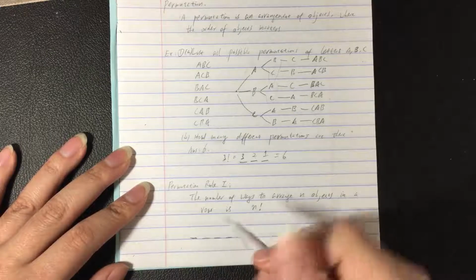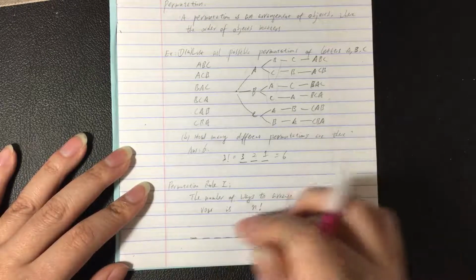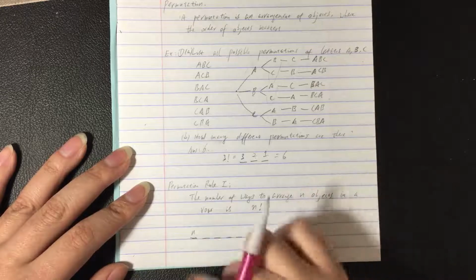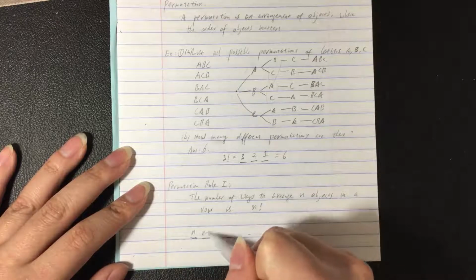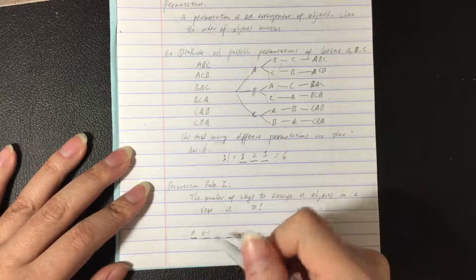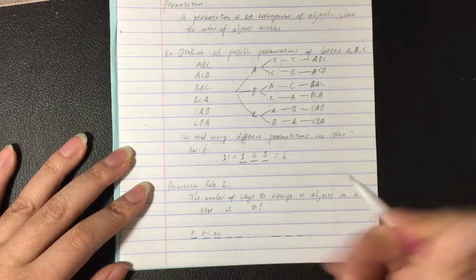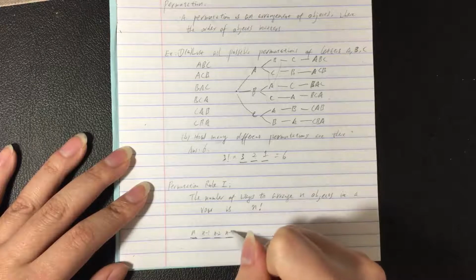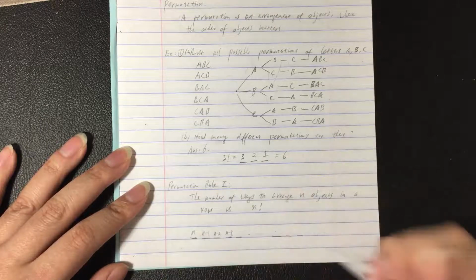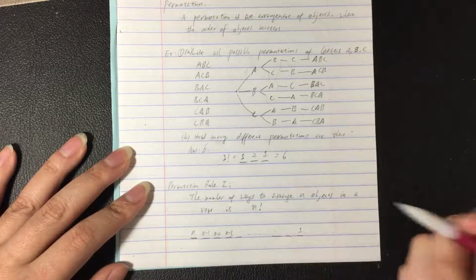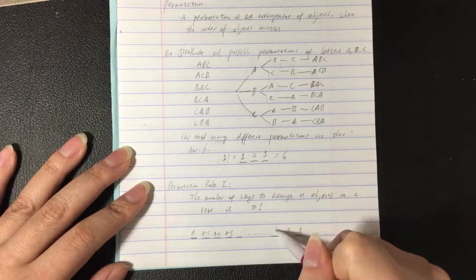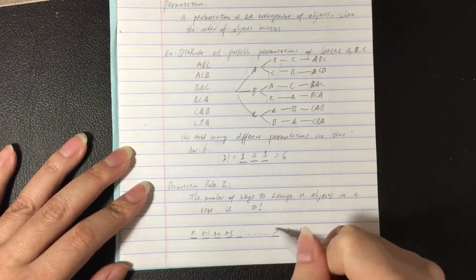In the first place, it could be any one of the n objects. There are n choices. The second place cannot be the same one, so it will be n minus 1. The next place cannot be the same as the first 2, so the number of choices will be n minus 2. The next one is n minus 3, and so on all the way down. Eventually, since we arrange all n objects, in the last place there's only 1 choice. Second last will be 2 choices, and third last will be 3 choices.